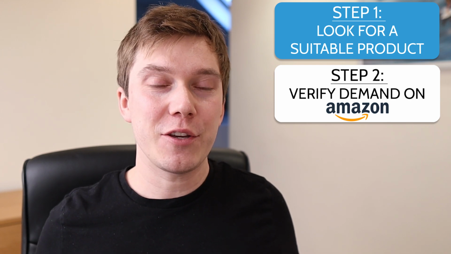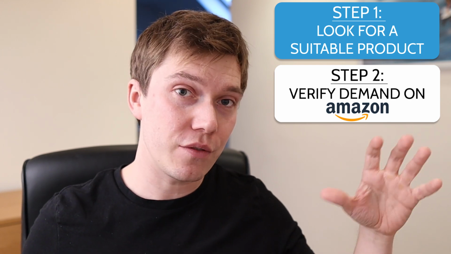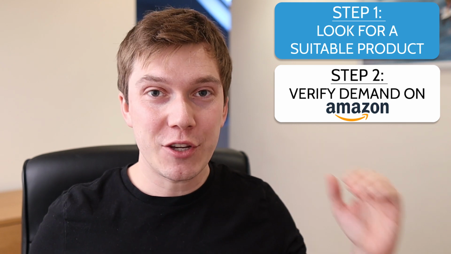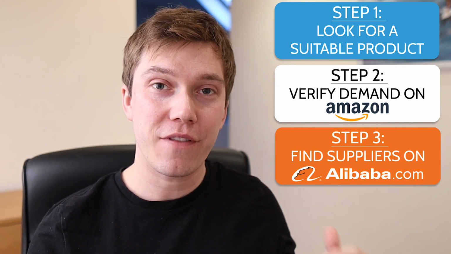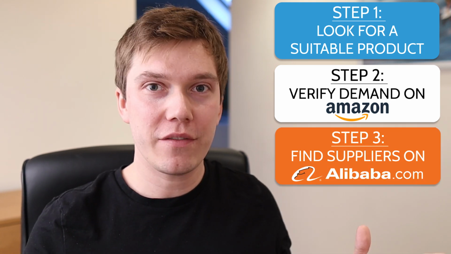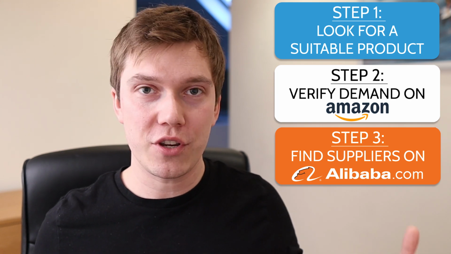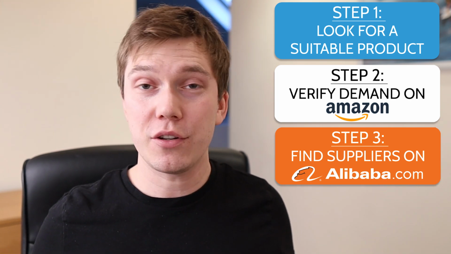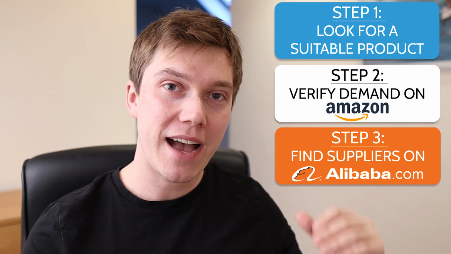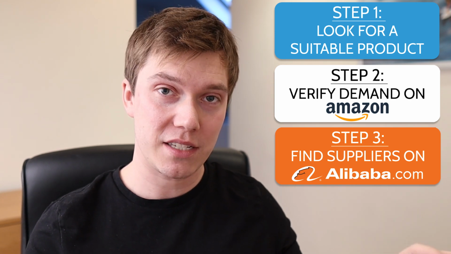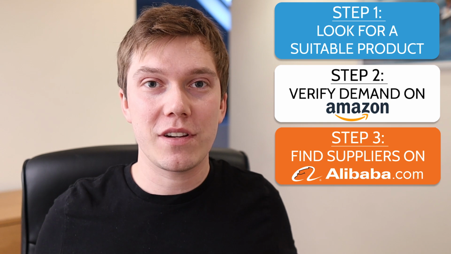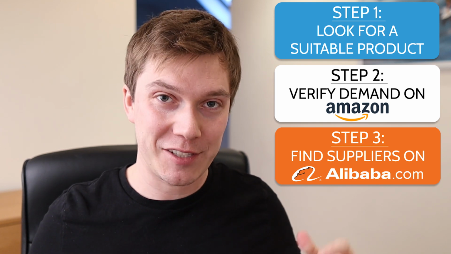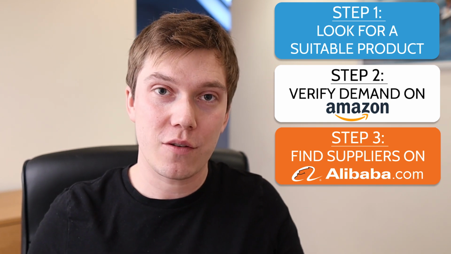And then I'm going to be using the Chrome extension to verify the demand and use it as well to help find suppliers. Now, this previously was not possible. Before, you just had to go onto Alibaba and do some searching, but Helium 10 have added this brand new feature to their Chrome extension that makes filtering suppliers so easy. So I'm really looking forward to showing you that.